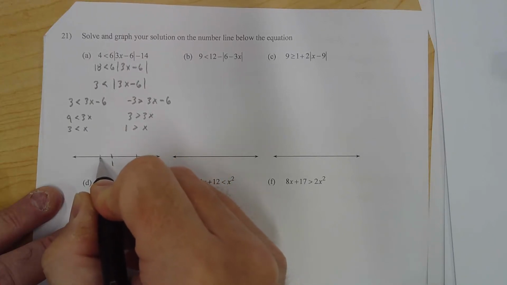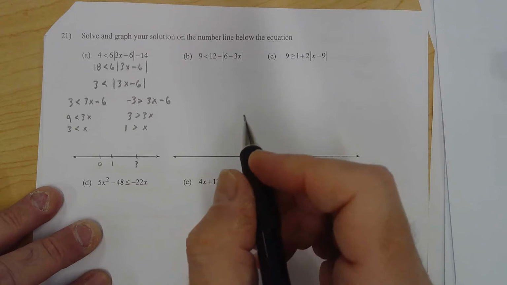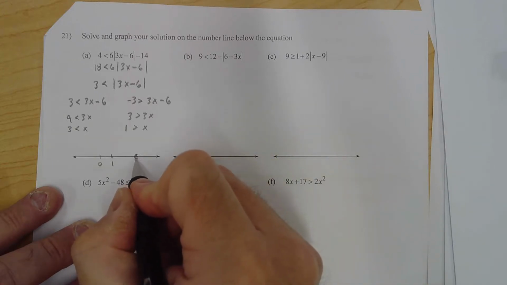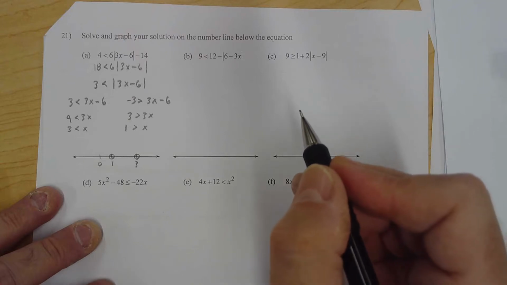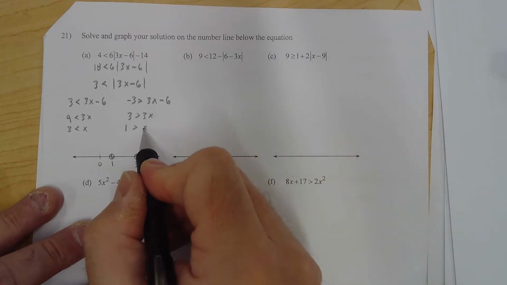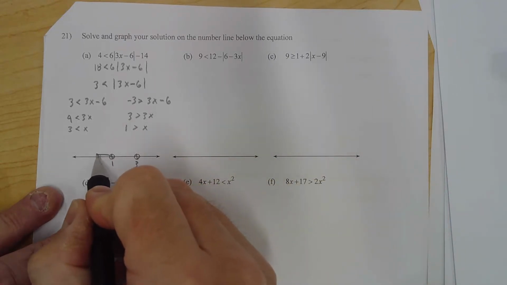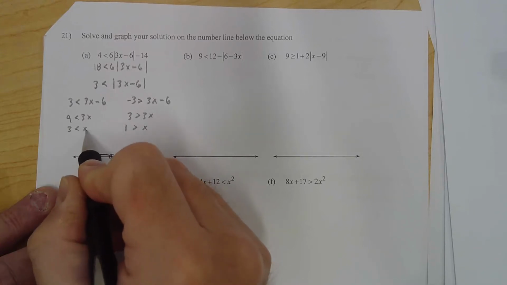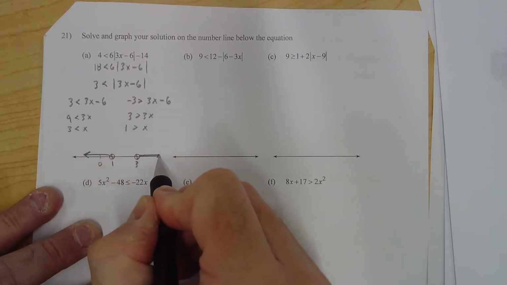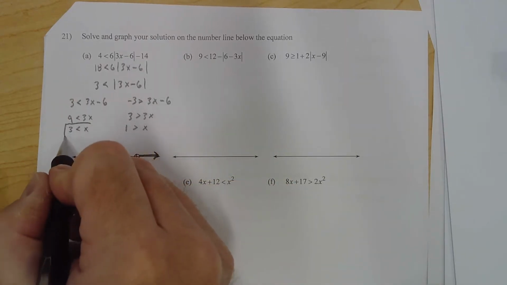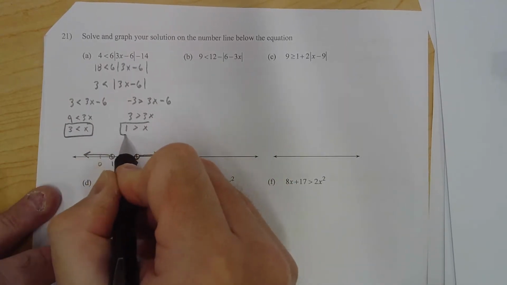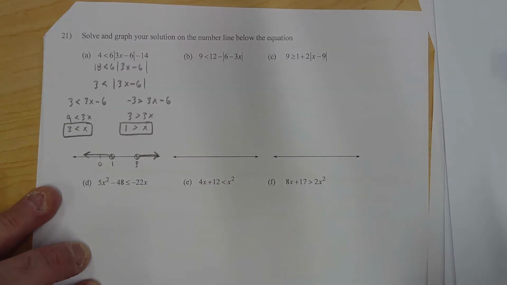Now if you want to put 0, you totally can. This is a place value. You could have done that first. We need open circles, or hollow circles, if you will. And now we need to point. This says x is less than 1, so that's pointing to the left. This says x is greater than 3, that's pointing to the right. And since they're pointing in opposite directions, then our algebraic solutions stay separated just like you have them.